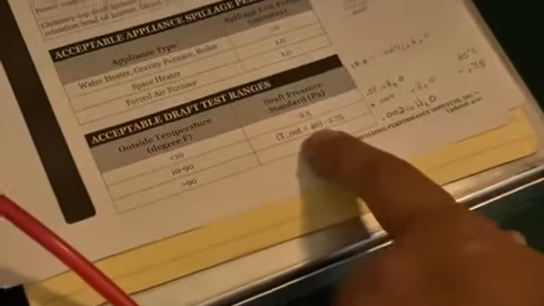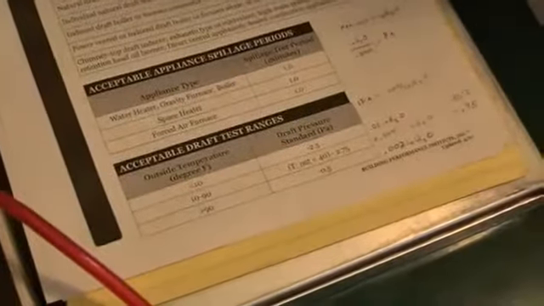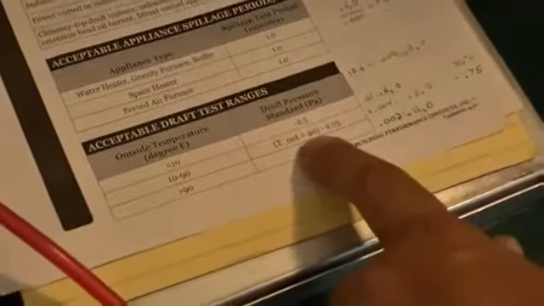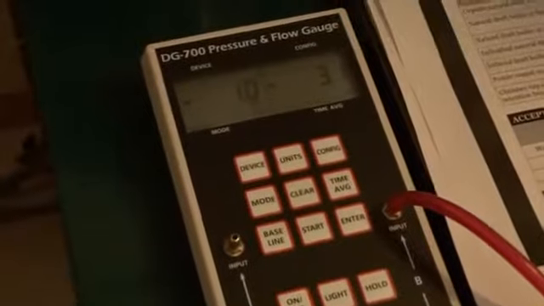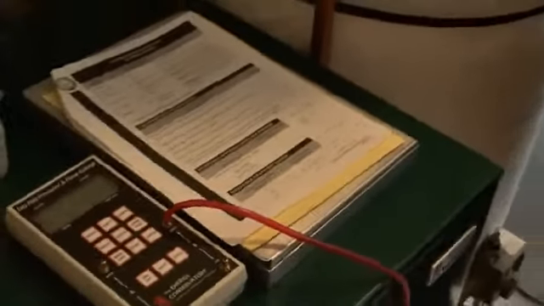If we look at our chart here, we're at 80 degrees. So we use this formula right here. This is BPI's formula. At 80 degrees, we need to have at least -0.75 pascals. We have -3.3 pascals. So we do have sufficient draft on this appliance right now.